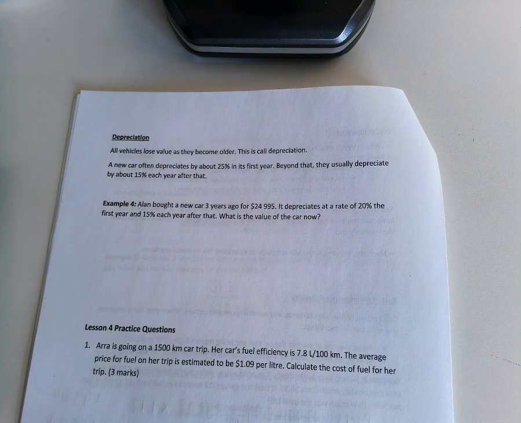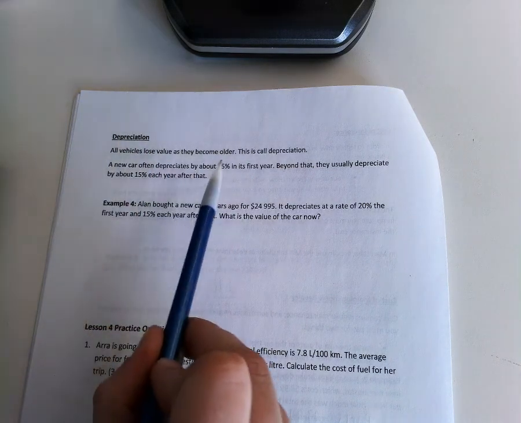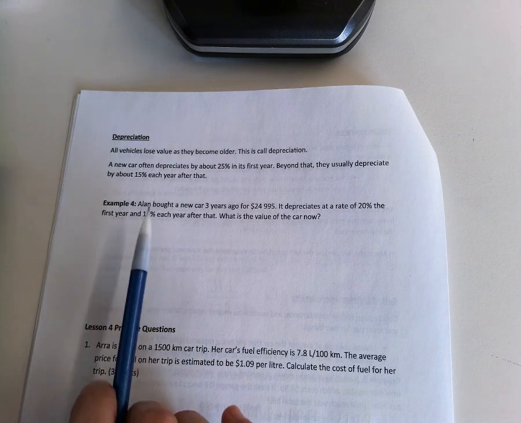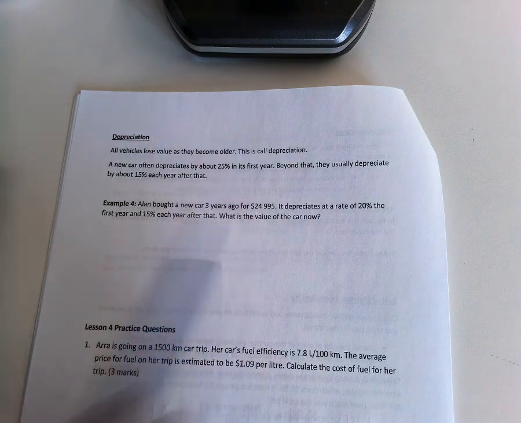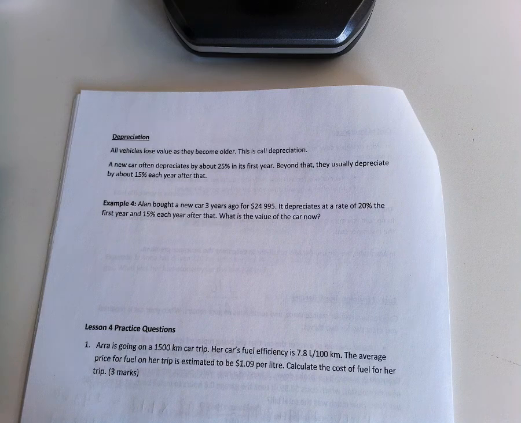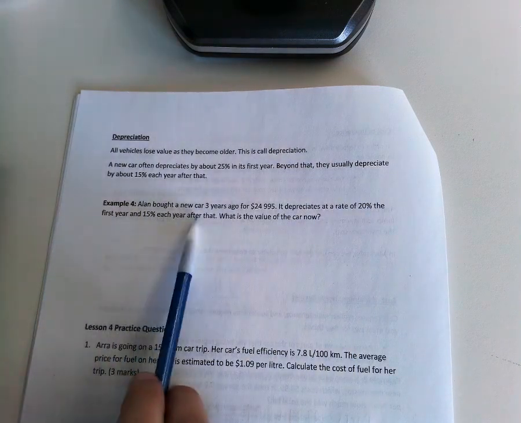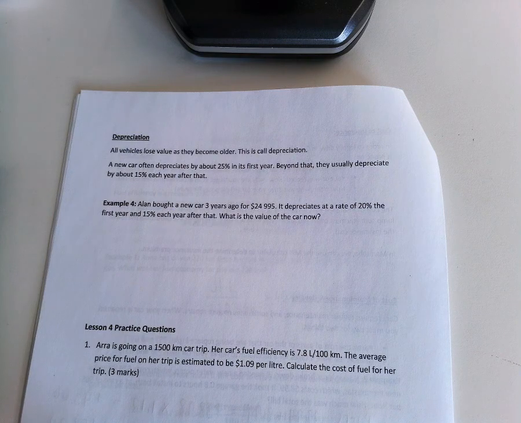So in order to calculate depreciation, normally cars will depreciate by about 25% in the first year, and then they usually depreciate about 15% each year after that. So if Alan bought a new car 3 years ago for $24,995, and it depreciated at a rate of 20% the first year and 15% each year after that, what is the value of the car now? So we have to calculate this year by year.